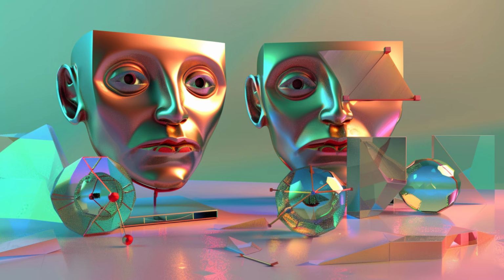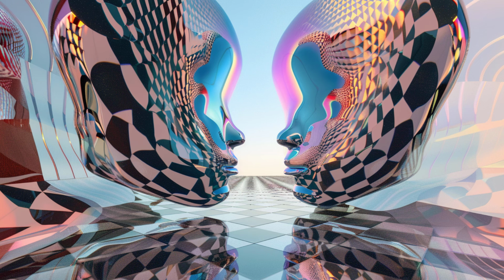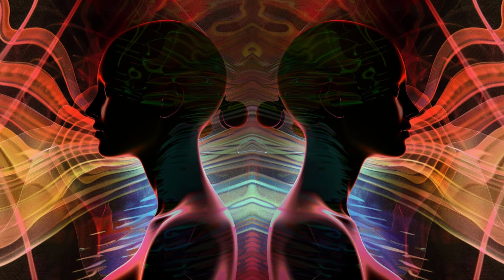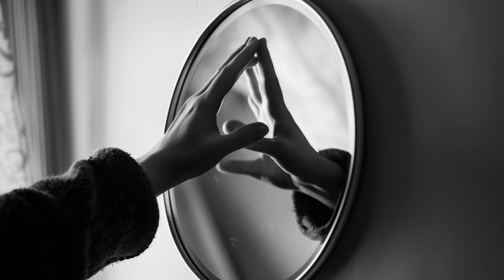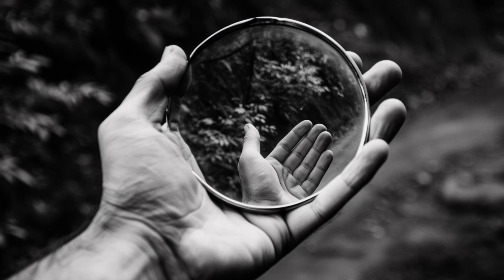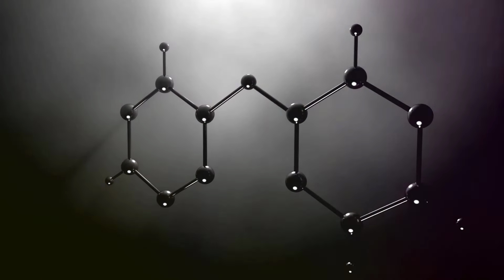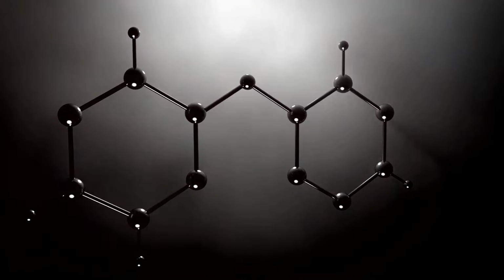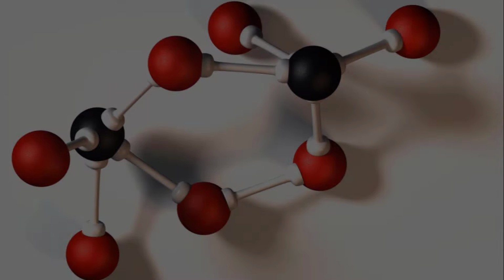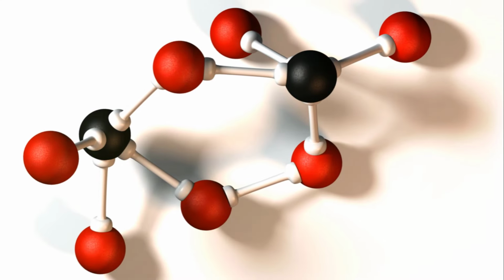Imagine holding up your hands in front of a mirror, witnessing the inverted reflection mimic every movement, yet knowing that no matter how you twist and turn, your left hand could never perfectly align with the right hand's reflection. This phenomenon is at the heart of chirality, a concept that not only pervades the microscopic world of molecules but also influences the macroscopic fabric of our universe.